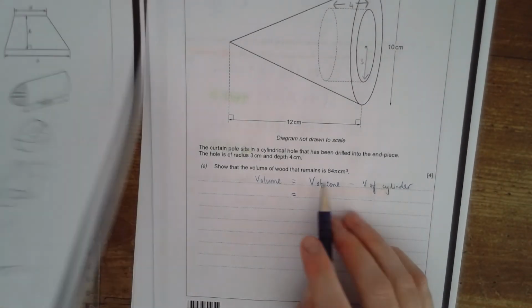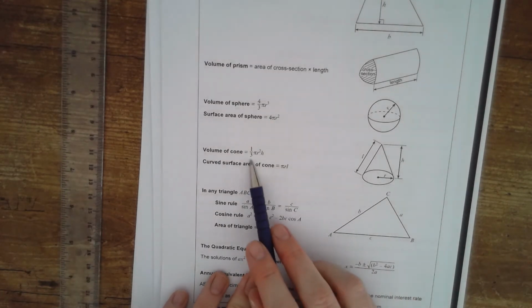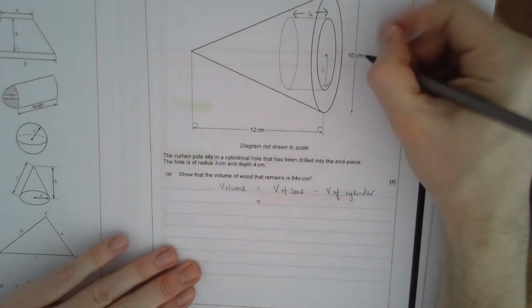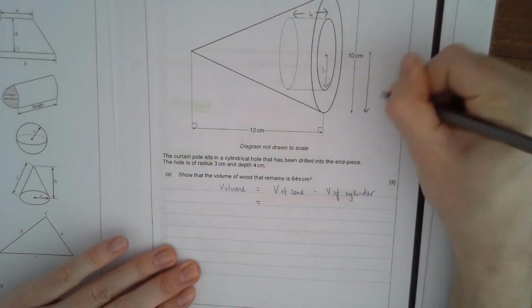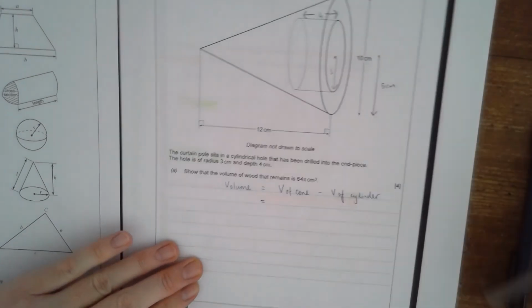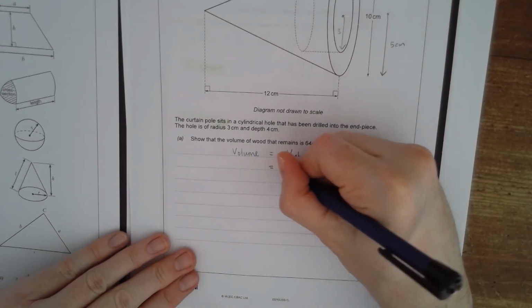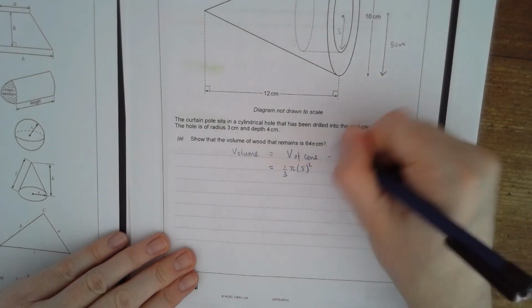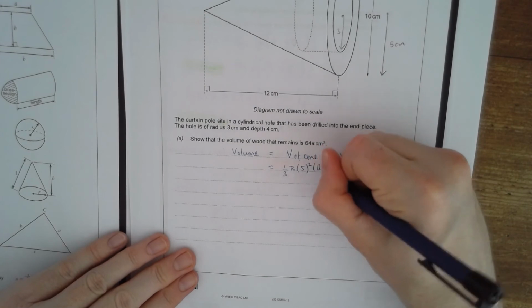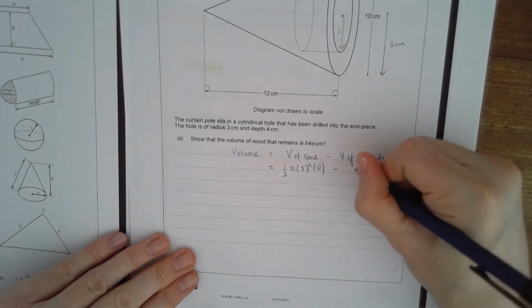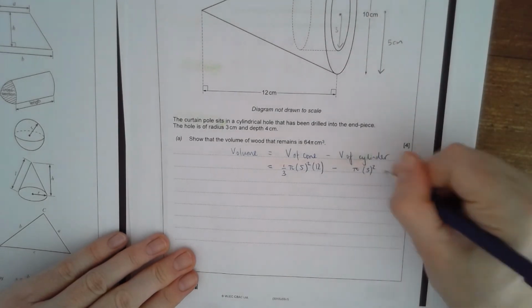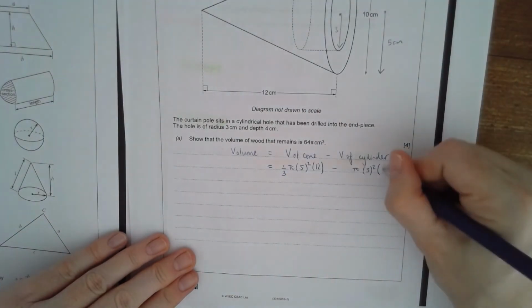The volume of a cone. The formula we use for the volume of a cone is a third pi r squared h, where r is the radius of the cone. We are given 10, which is the diameter of the cone. So I'm going to go and write in there the radius is 5 centimetres. So I know the volume of the cone would be a third pi r squared, so 5 squared, times by the height of the cone, so times by 12. Take away the volume of the cylinder. So that's pi r squared, which is the area of the circle, so pi times 3 squared, and then times by how long it is, so times by 4.